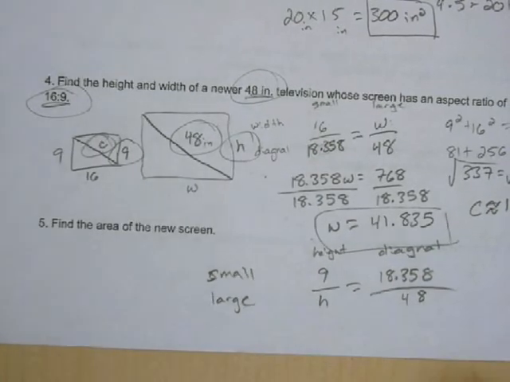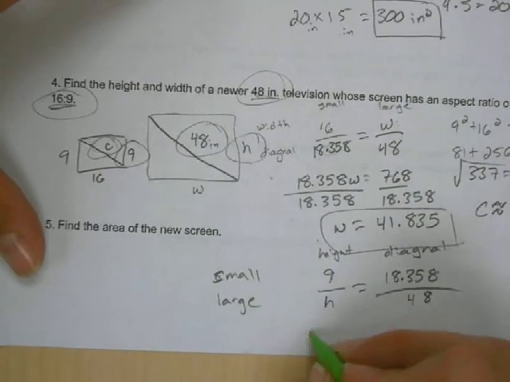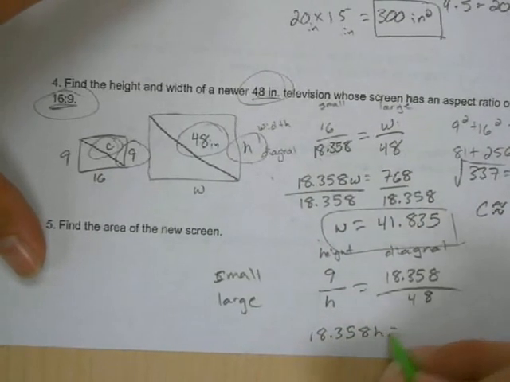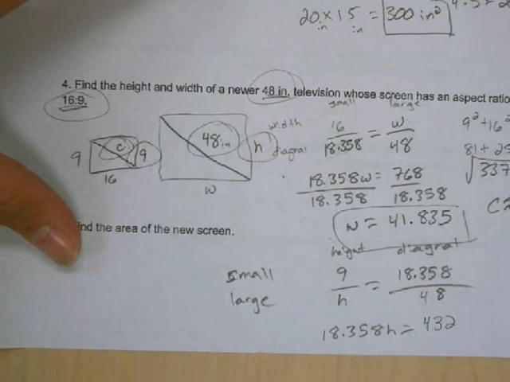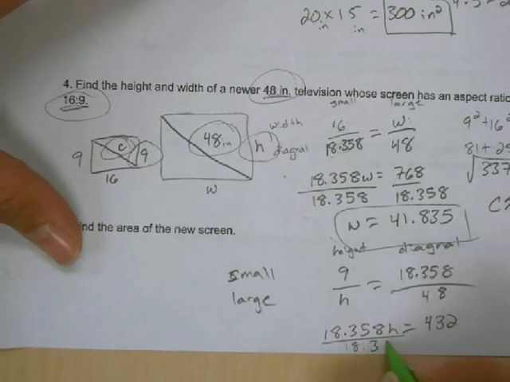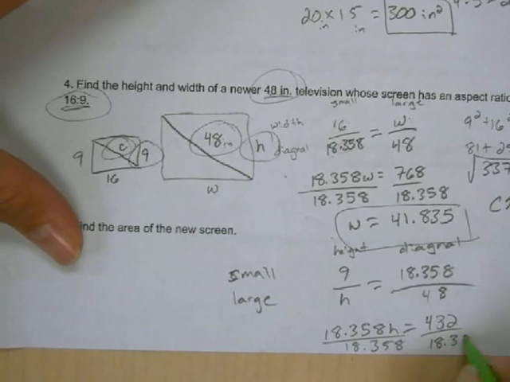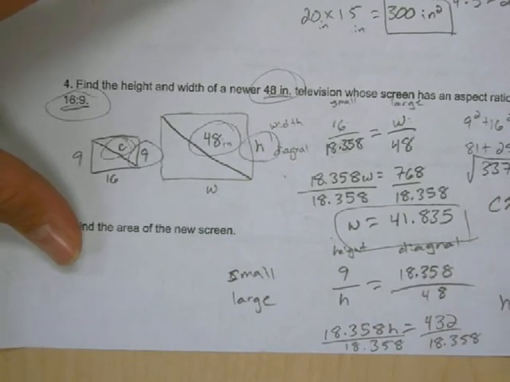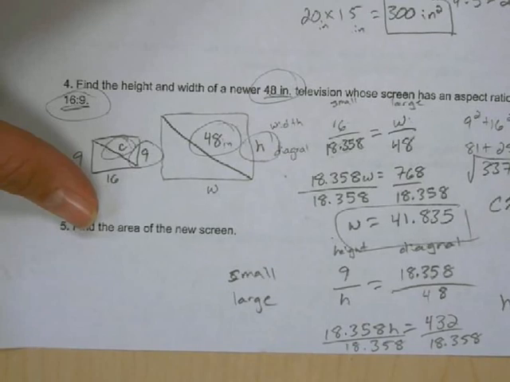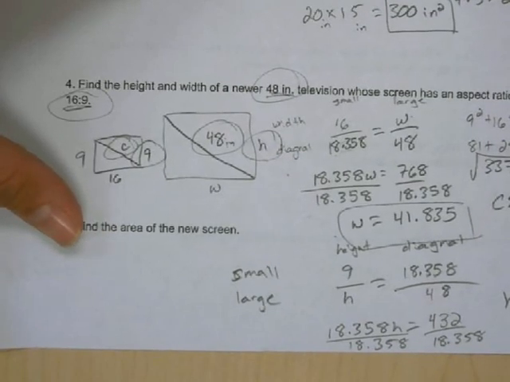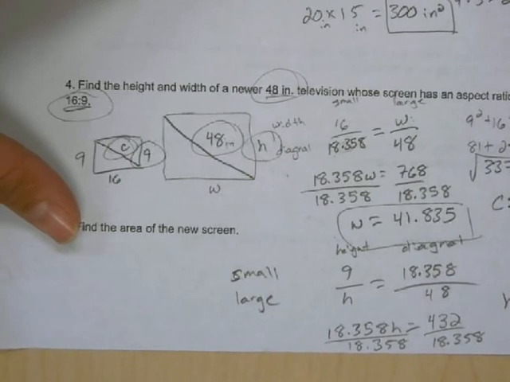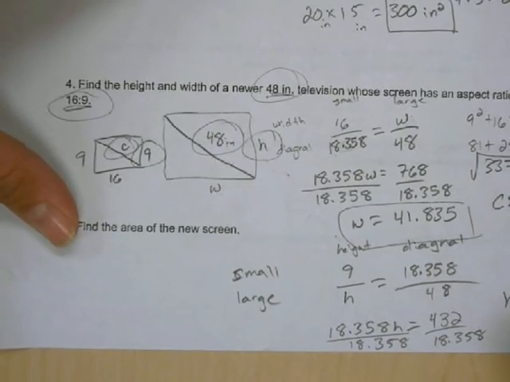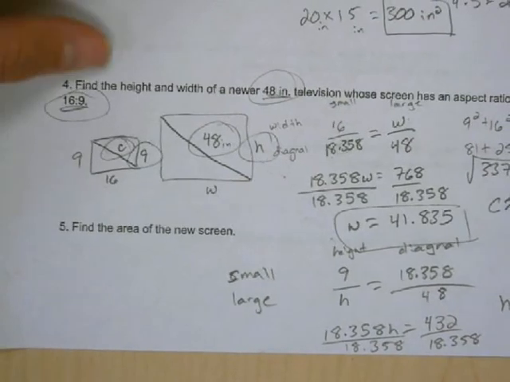And then we cross multiply. All right, so cross multiplying, I've got 18.358h equal to 9 times 48, which is 432. Divide that number over. 18.358, and h is equal to 18. Oops, hit the wrong button. H is approximately 23.532. Okay, 23.532.